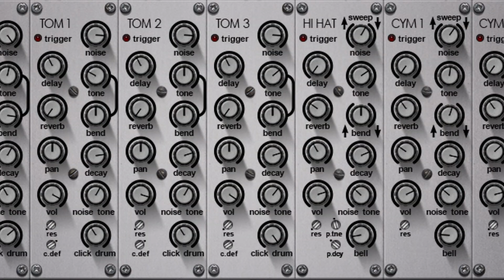So if you want pure click, you have to turn the click drum knob all the way to click, and then the noise tone knob becomes irrelevant. If you want pure noise, the click drum knob has to be turned to drum, and the noise tone knob has to be set to noise. If you want pure tone, the click drum also has to be set to drum, and the noise tone knob has to be set to tone. So these 2 knobs are used to set your balance of click, noise, and tone for each drum module.